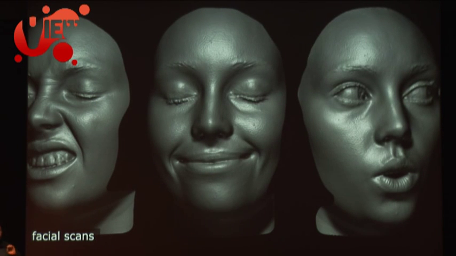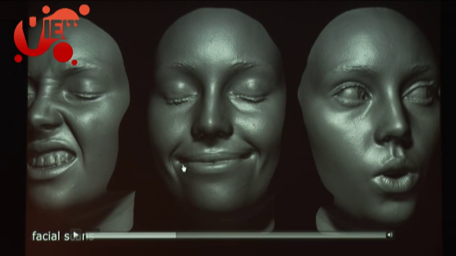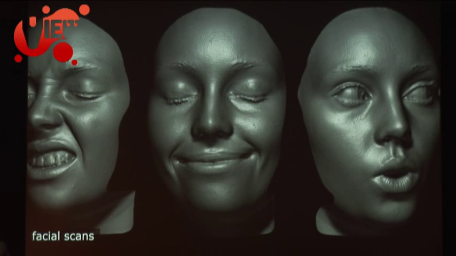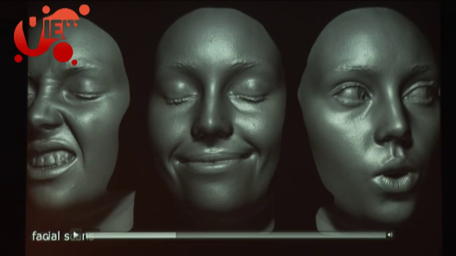And when we built the digital character of Emily, it's built based on all of the things that she really looks like when she goes from one facial expression to another. And it was very eye-opening for me to look at all of these expressions side by side and see just how different the human face can look as you go from one expression to the next.